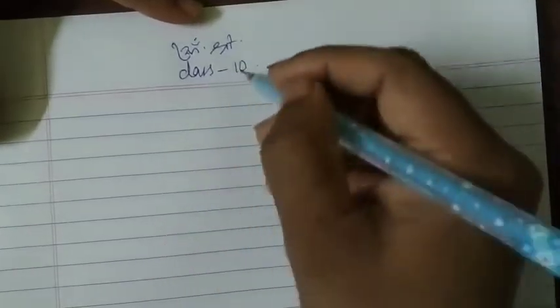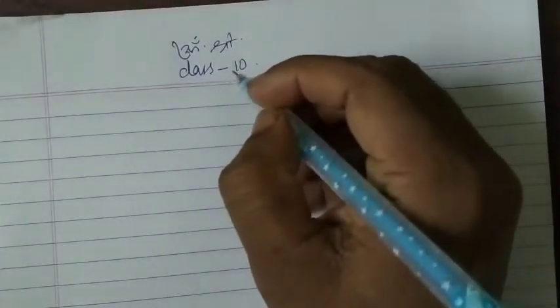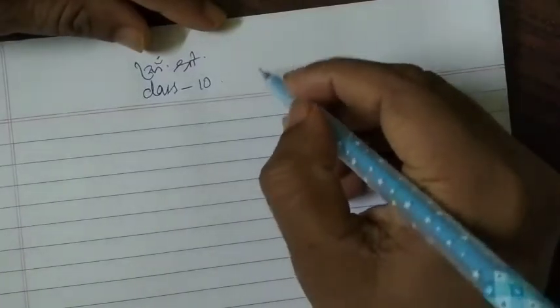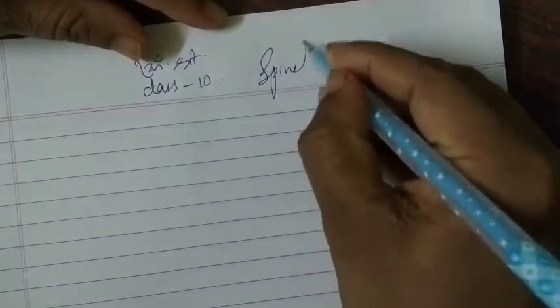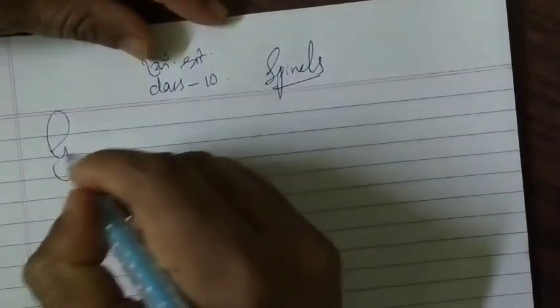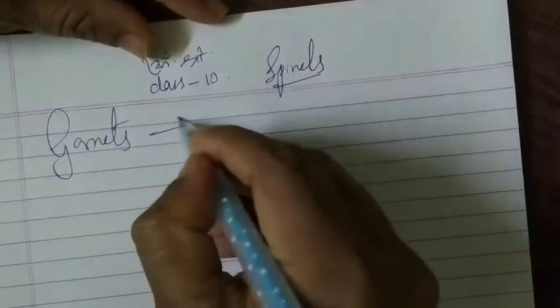Okay, so today we will learn the next concept. In the previous video we have learned regarding the spinels, the different types of spinels. Today we'll go for the garnets. So today we will learn regarding the garnets.